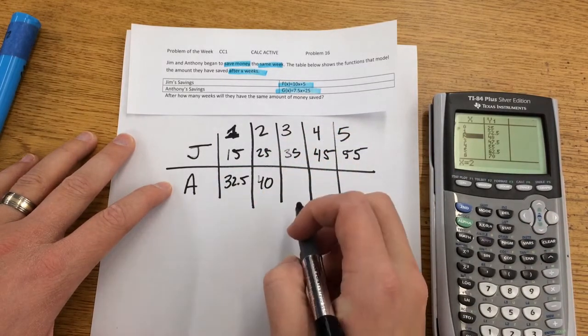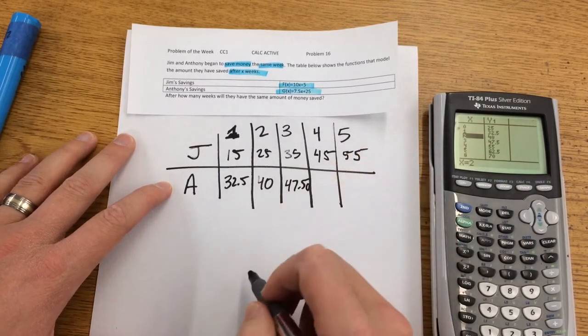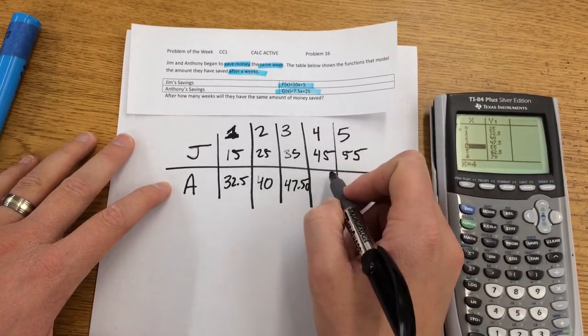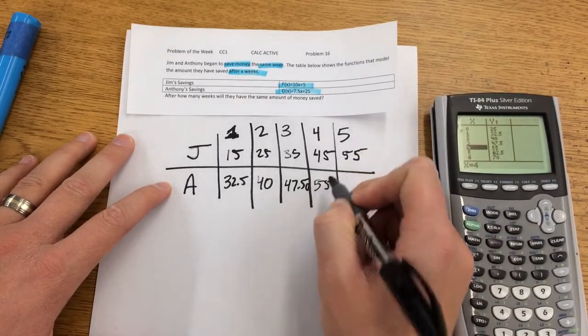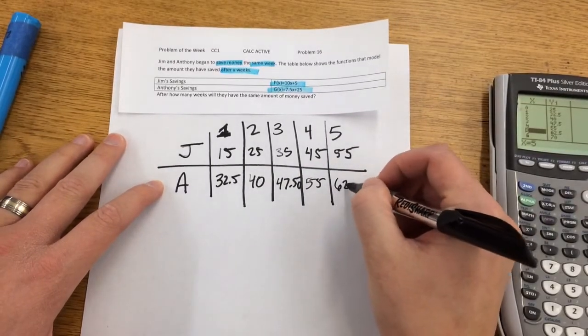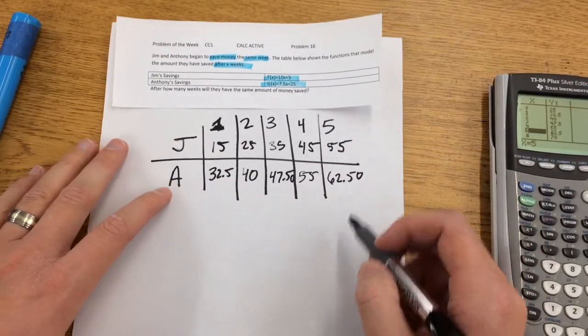After 3 weeks, he has 47.50. After 4 weeks, he would have 55. After 5 weeks, he would have 62.50. Notice they're still not matched up, so we need to keep going.